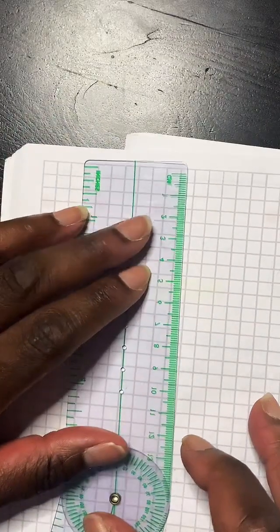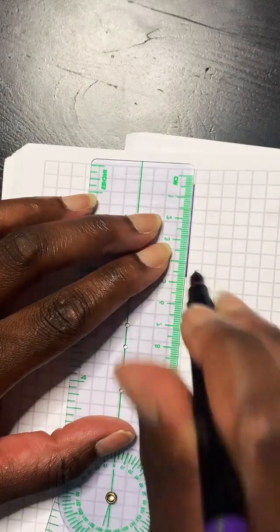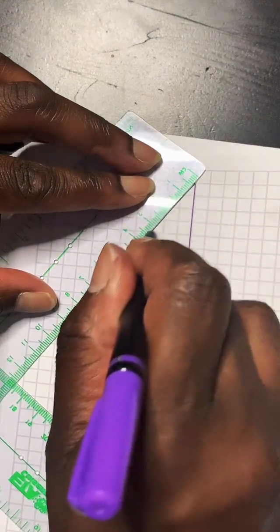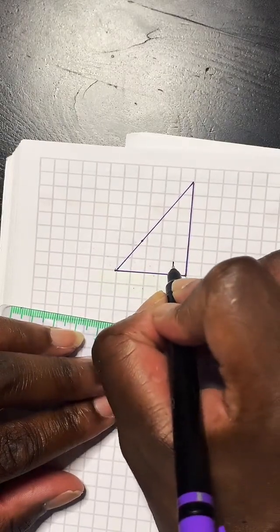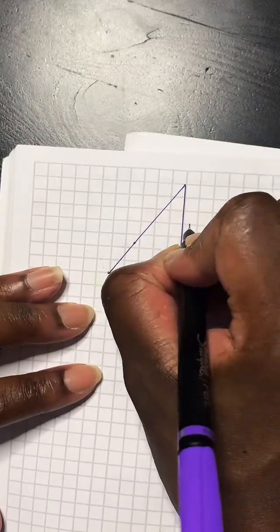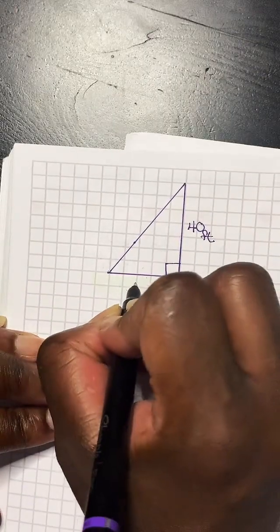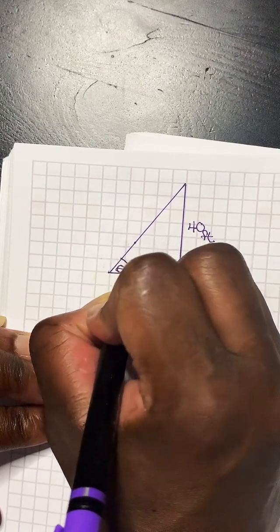So let's say, let me change up my... okay, so here's our 90 degrees. Let's say that this is 40 feet. This is 28 feet. And we're looking at the angle measure made to the ground.